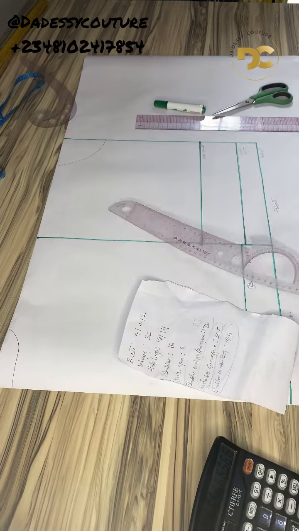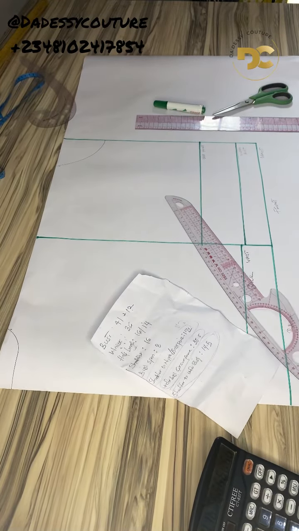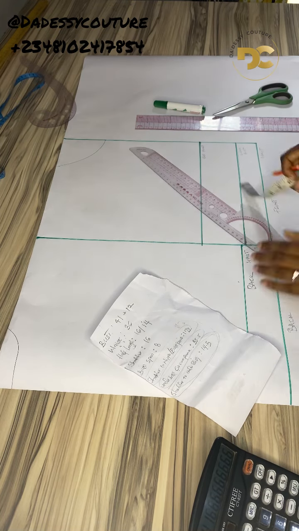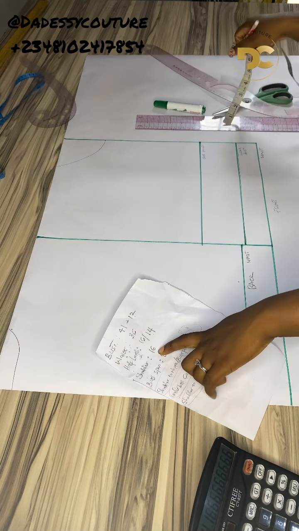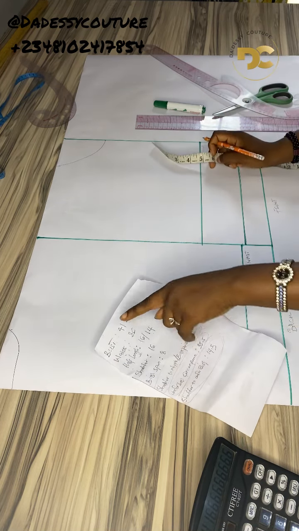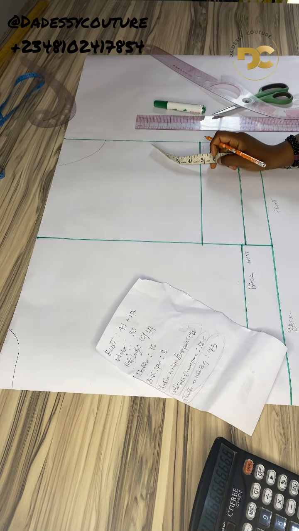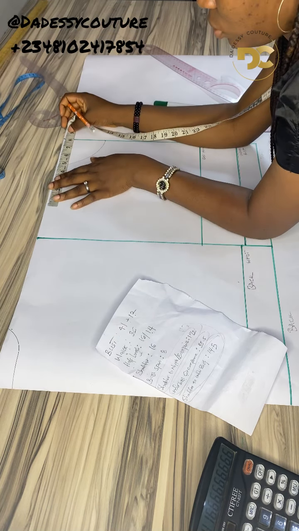So are we together? Now the next thing is the shoulder. The shoulder is 16, so I'm going to be dividing 16 into 2, unlike the other measurements that we divided into 4. I'll be dividing the shoulder into 2 because, just at the back. So 16 divided by 2 is going to give you 8.